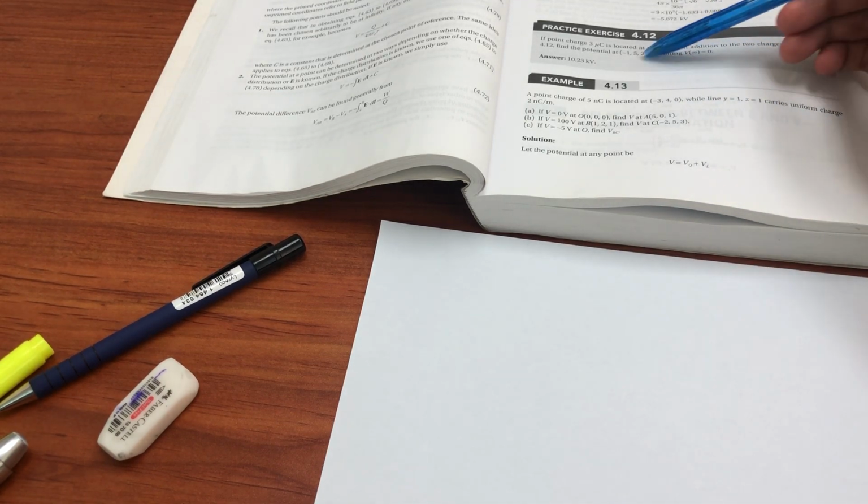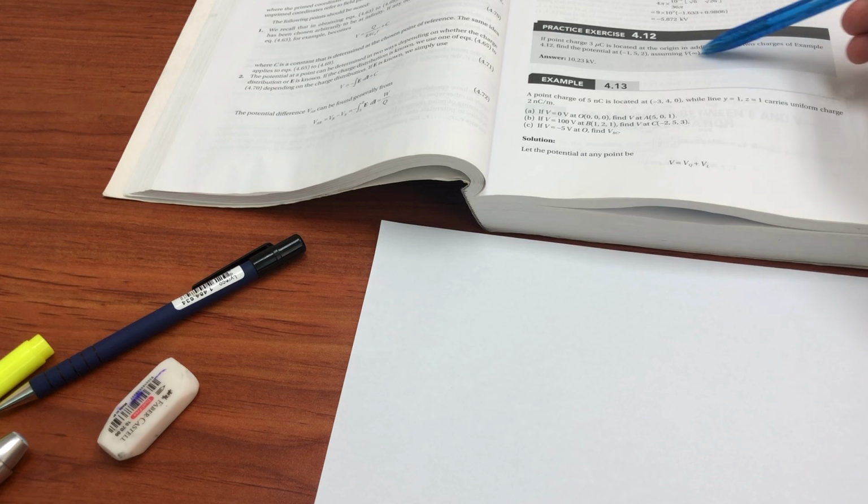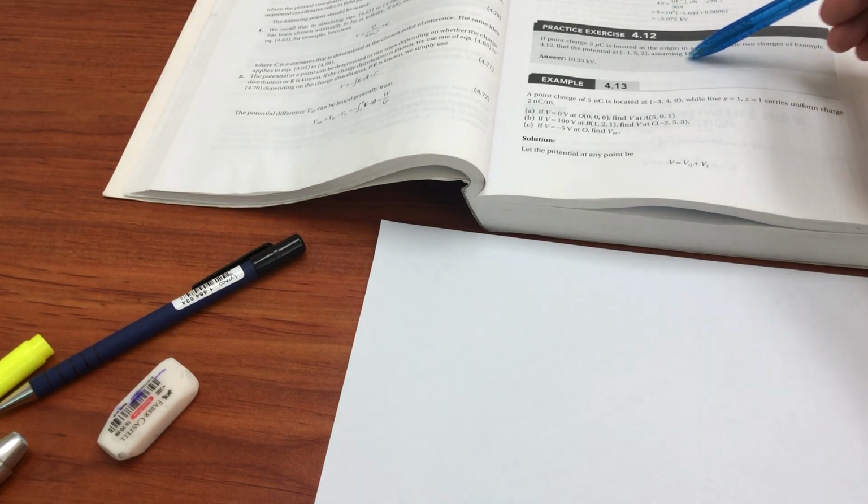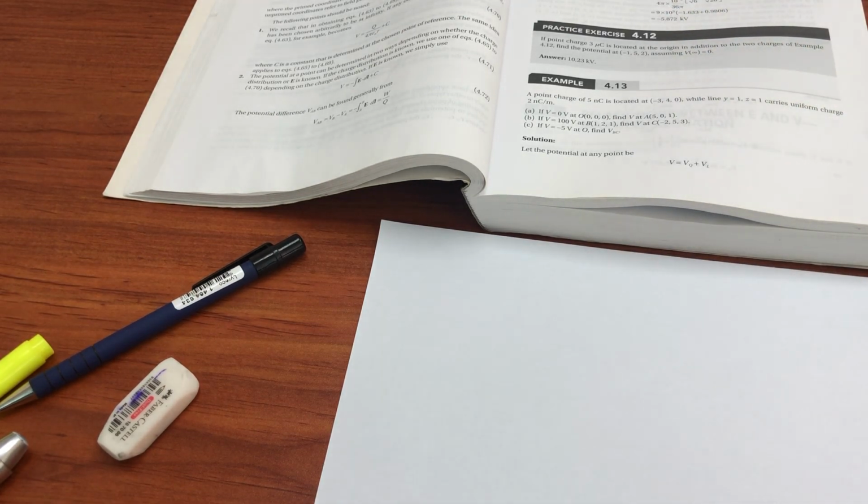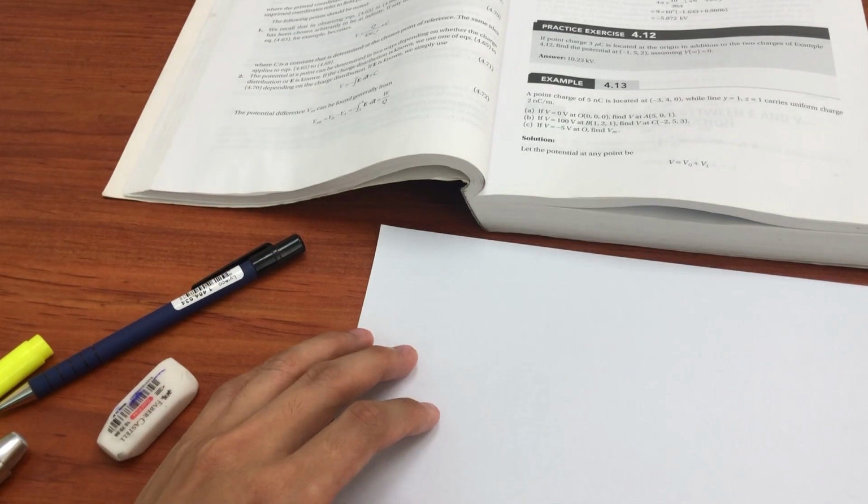So you can see the word here can be replaced, this one and this one meaning the same thing, okay? So don't mix it up. Sometimes it's in the equation, sometimes it's in the wording, okay?